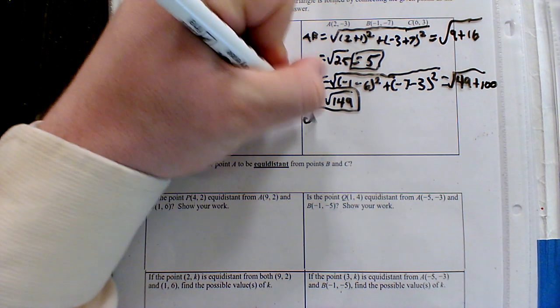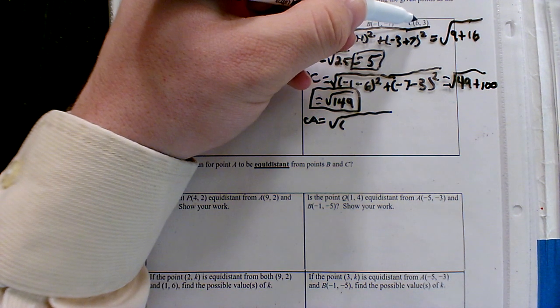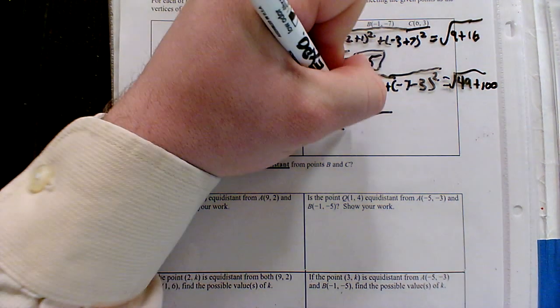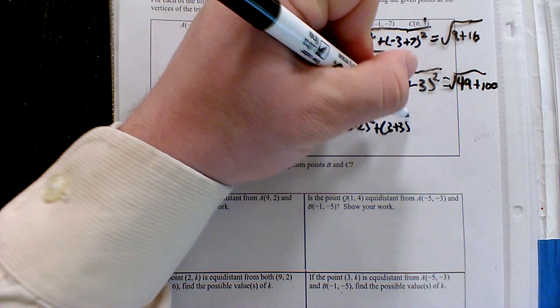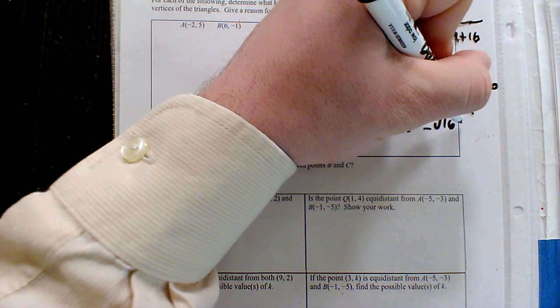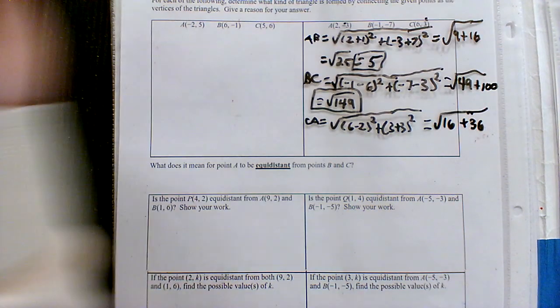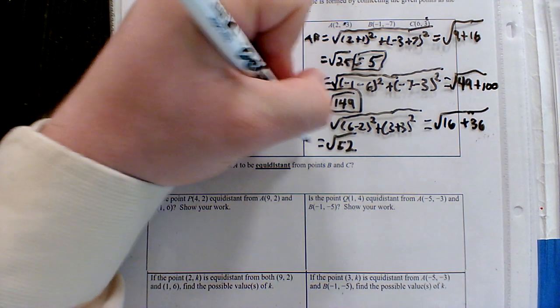And lastly, we'll go to CA. Square root. So we're going to have 6 minus 2 squared, plus 3 minus -3, so that's 3 plus 3 squared. 6 minus 2 is 4. 4 squared is 16. And then 6 squared is 36. So we get the square root of 52.